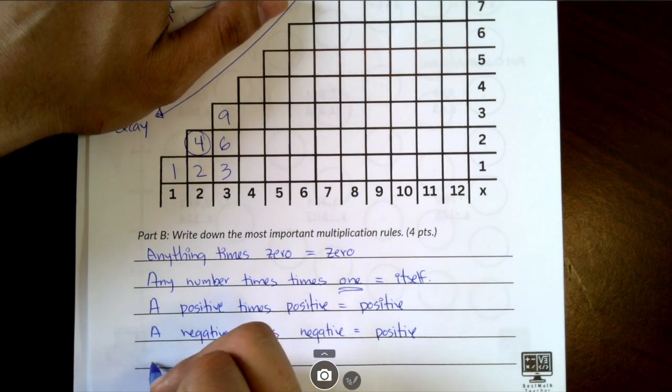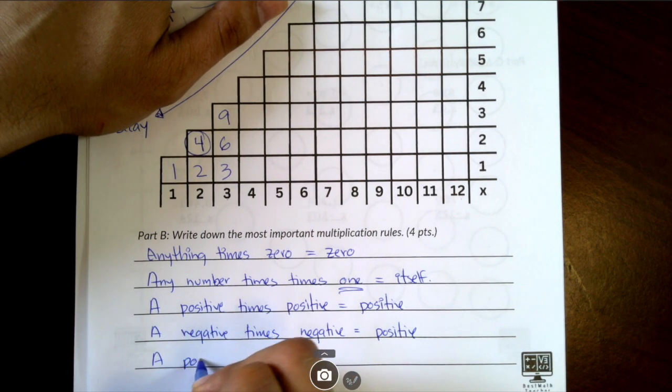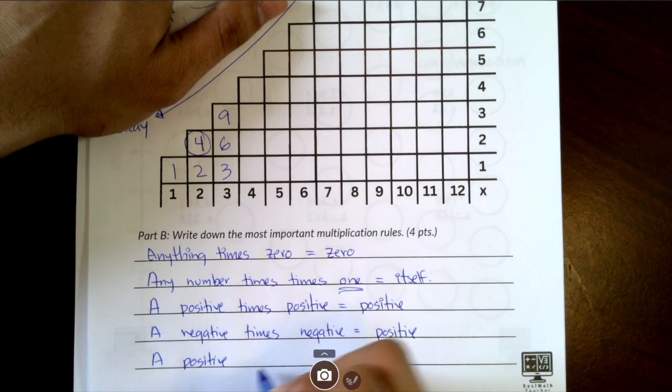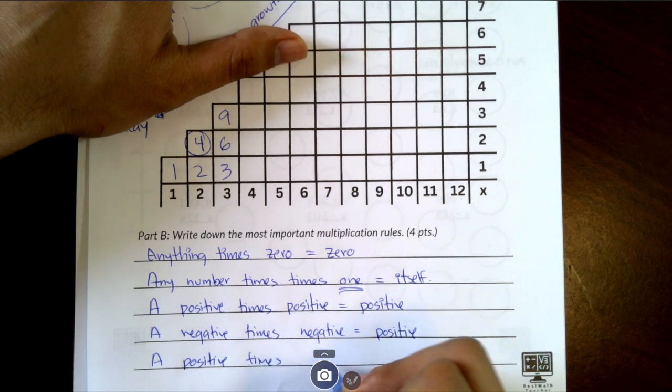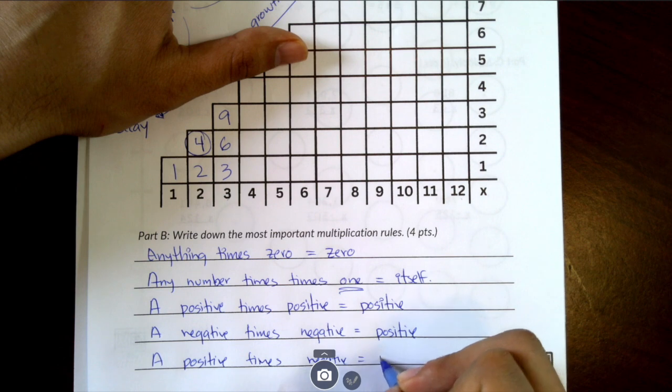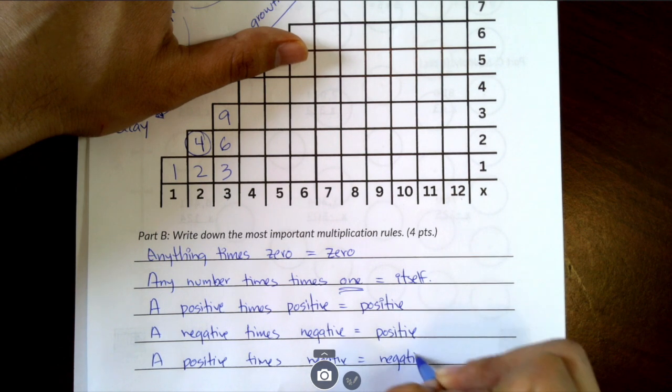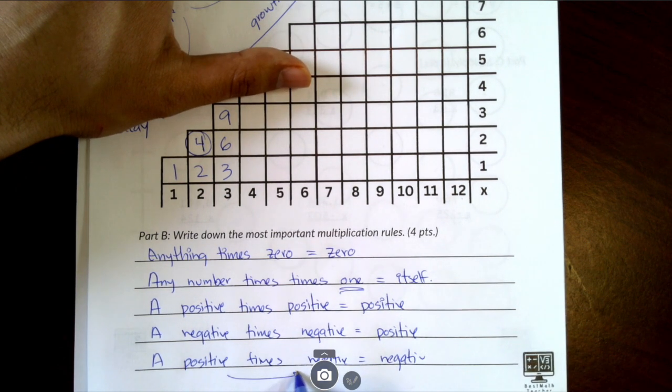But if you are good, a positive times a negative, that's bad. That's negative. Okay? And order doesn't matter in multiplication. So let's write that down. Order doesn't matter.